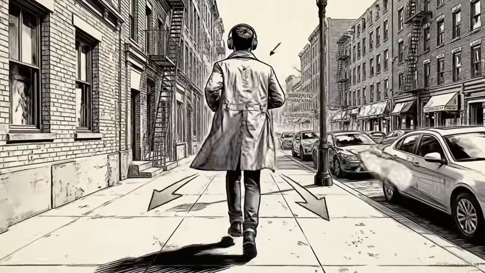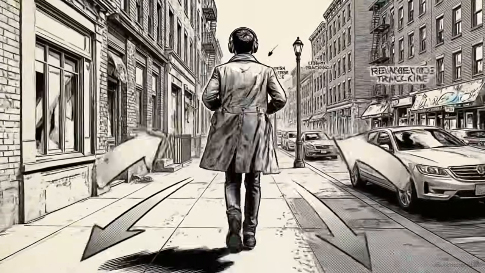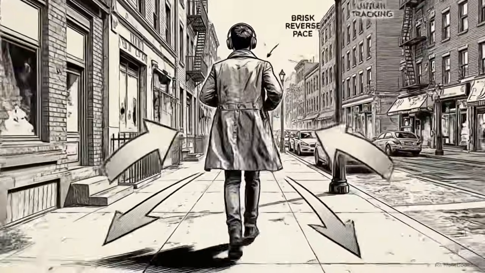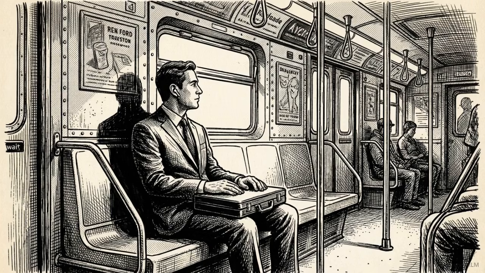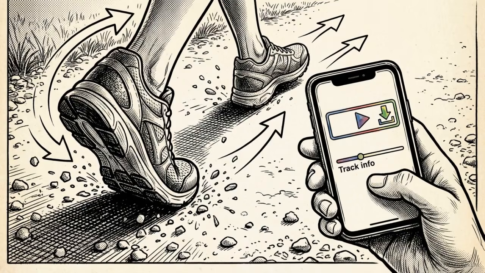The main advantage here is mobility. You can step away from your computer screen and absorb your documents while you are out multitasking. You can use this to review dense marketing reports during a commute, study for upcoming exams while doing chores, or digest complex research papers on a walk. By shifting from reading to listening, you upgrade your productivity, allowing you to process massive amounts of information on your own terms.